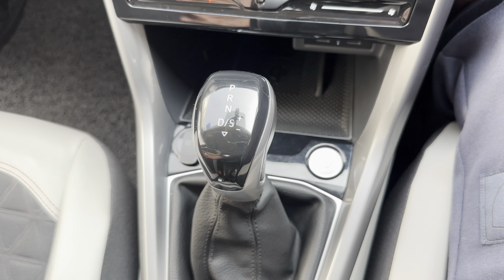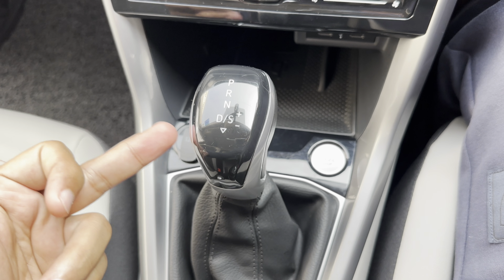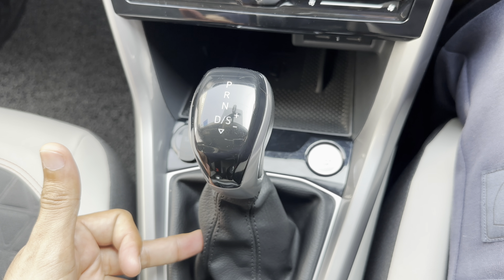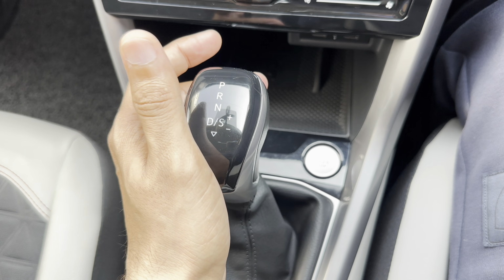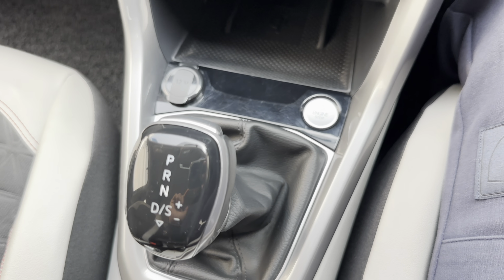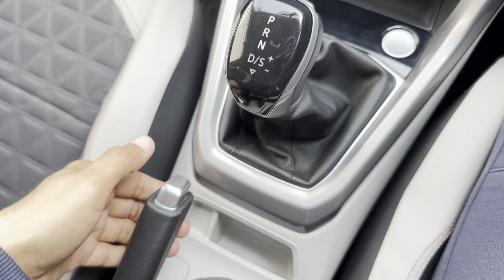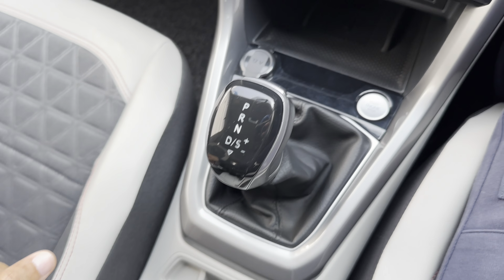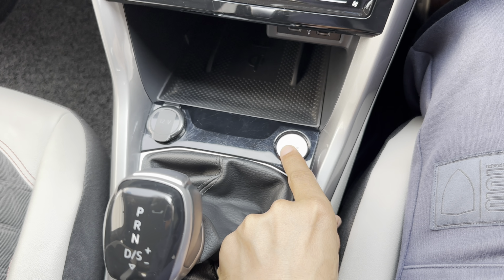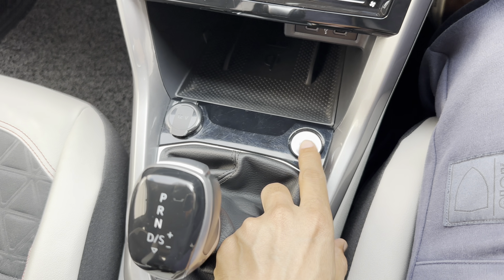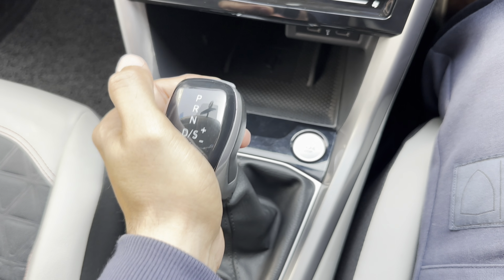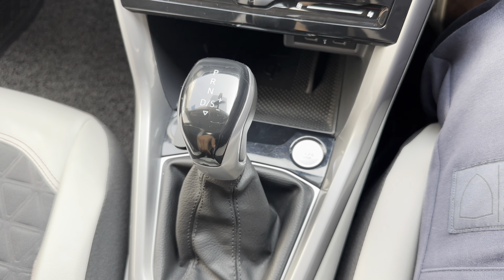Now the safety tip associated with this park mode and that shift lock is that when you are parking your vehicle, you first move to the N, engage your handbrake, turn off your vehicle, and shift it to the P mode, and you can leave your vehicle.